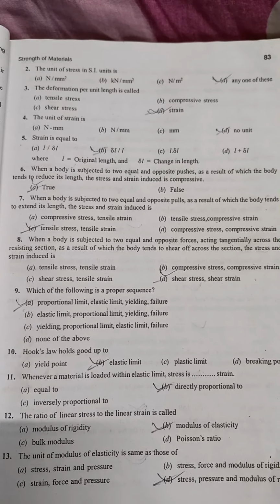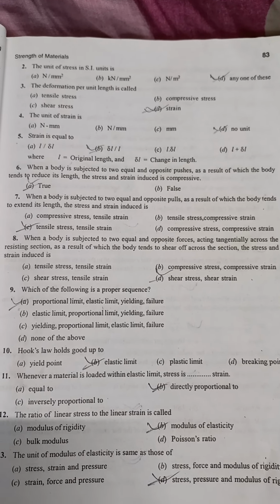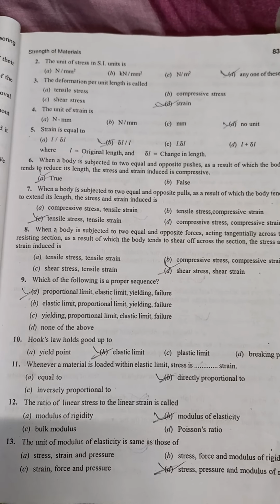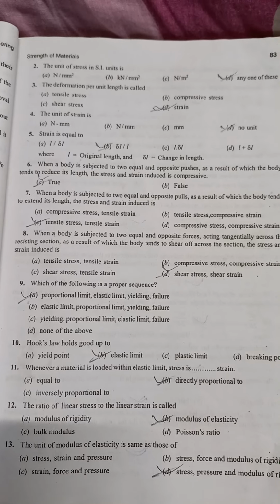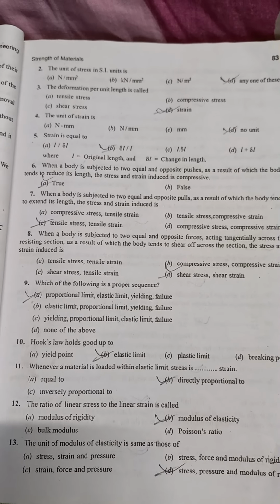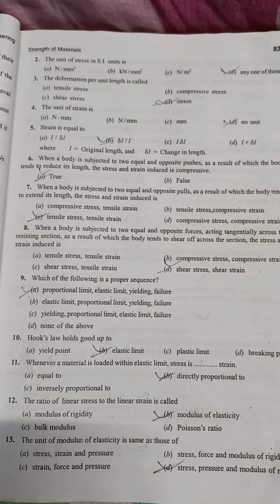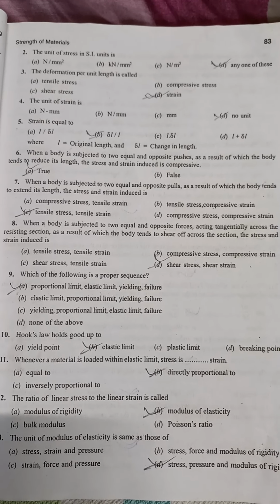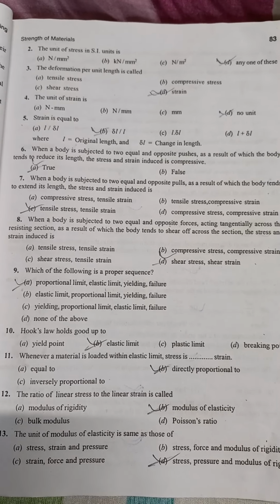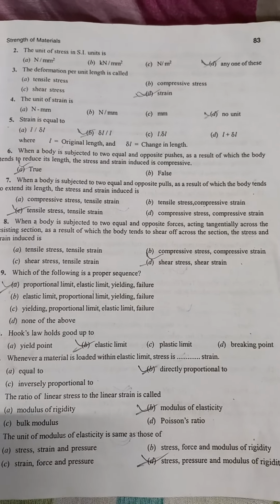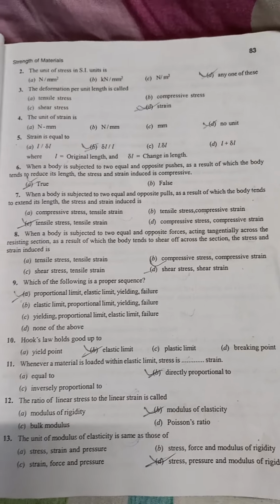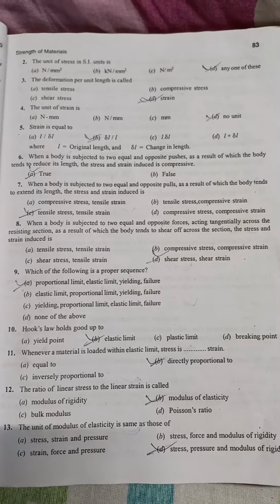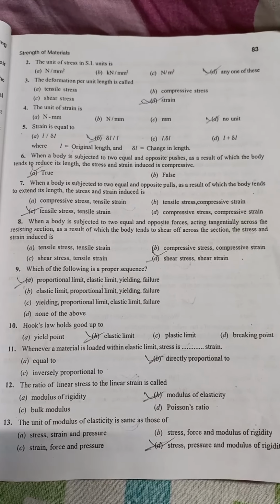Question number 11, whenever a material is loaded within elastic limit, stress is: option A, equal to strain; option B, directly proportional to strain; option C, inversely proportional to strain. We know from Hooke's law that whenever a material is loaded within the elastic limit, the stress is always directly proportional to strain. So option B is the correct answer. Question number 12, the ratio of linear stress to linear strain is called modulus of elasticity. Option B is the correct answer.